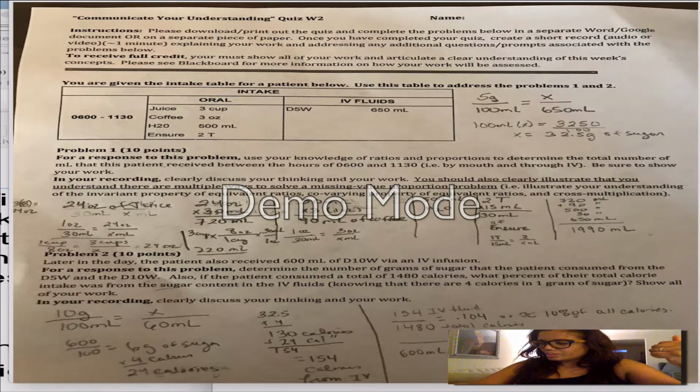For example, in this case, we know that they're asking about the 650 milliliters of D5W. We don't know how many grams of sugar is in that, so that would be the variant amount.